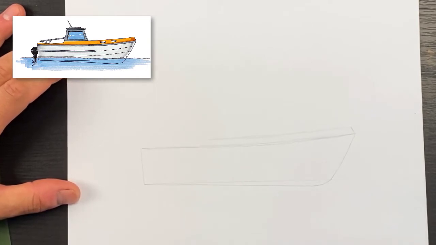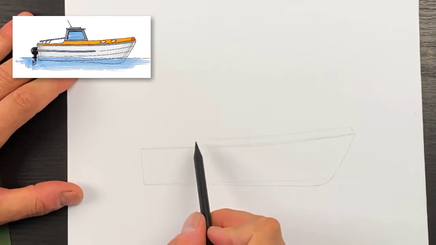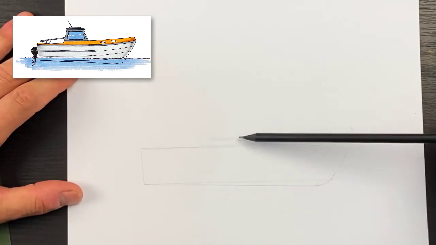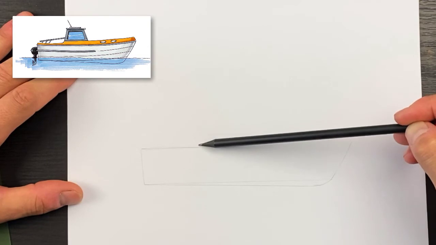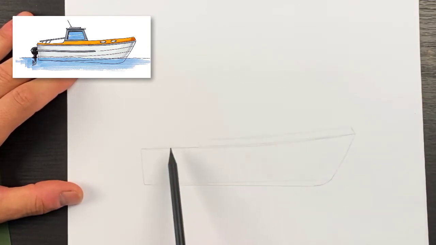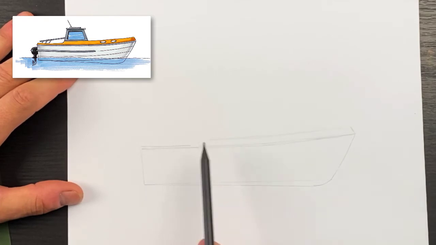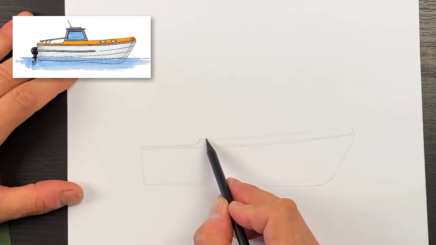Okay, so now from this portion here, if this is roughly halfway along the length, I'm going to go behind almost 3/4 of the way, and we're going to draw a line that follows this line here, and then it's going to curve up to this line here.